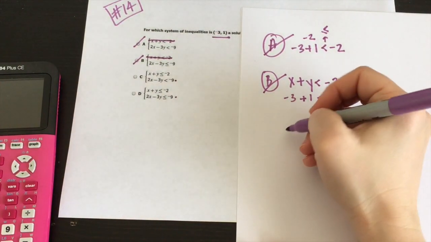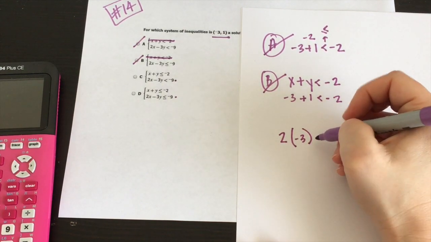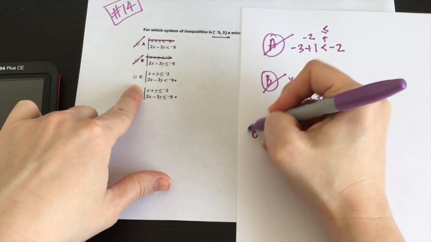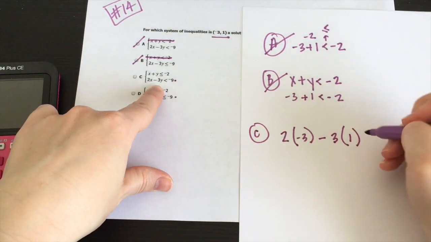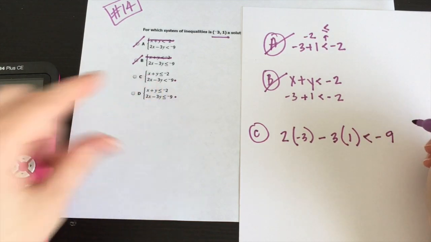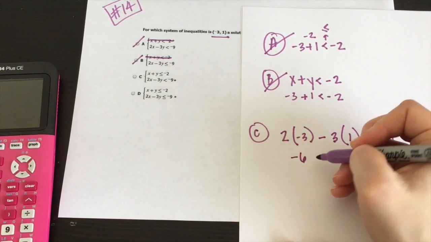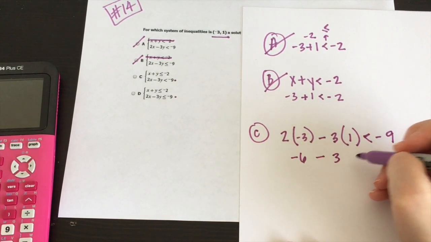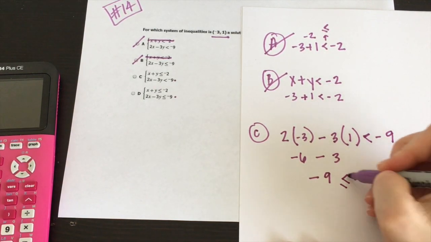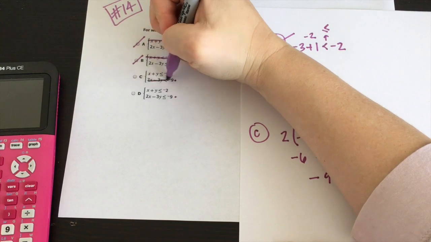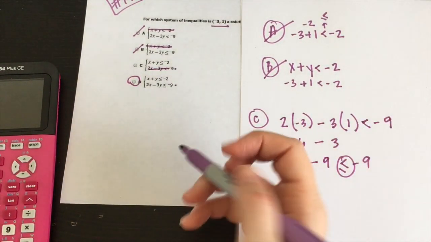All right, so let's look at negative 3, 1, and I'm looking right here at C. Is it greater than or equal to negative 9, or sorry, less than negative 9? So that is going to be negative 6 minus 3, which is in fact negative 9. The sign needs to be this. So this one is not an option either. The answer is D. So basically I plugged in and chugged.